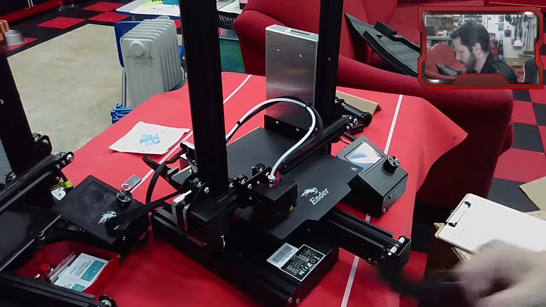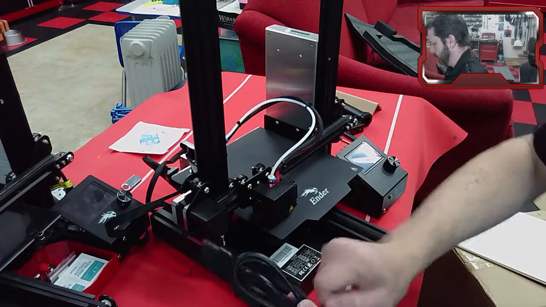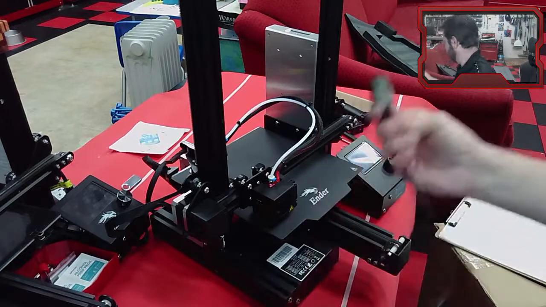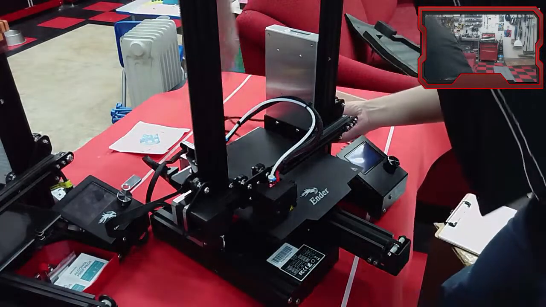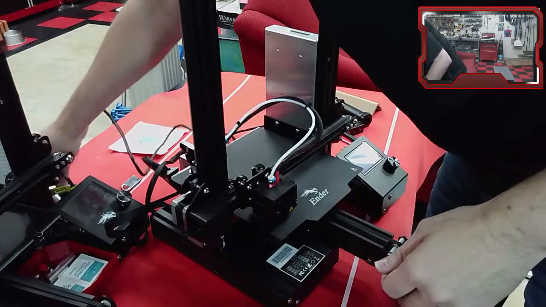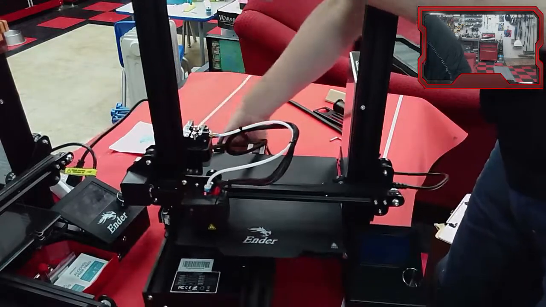Let's turn it on and make sure we don't have any major problems though. So all that requires is plugging this guy in over here, plugging it into some power. And I do have all these cables still that I haven't really managed.